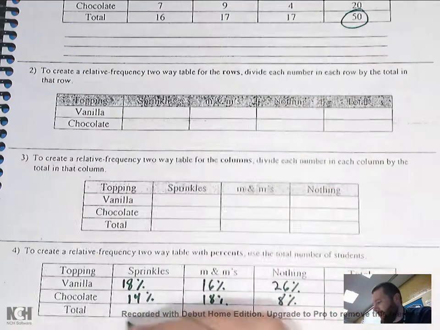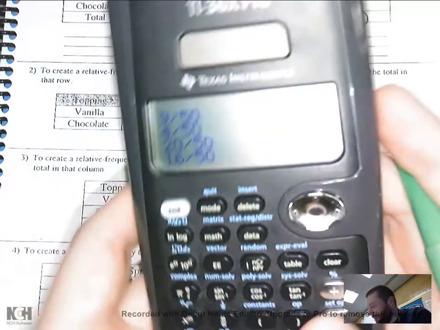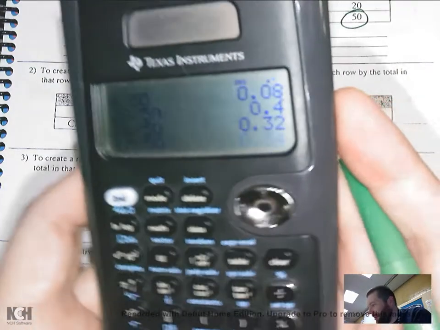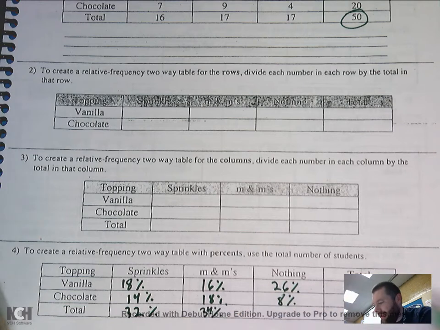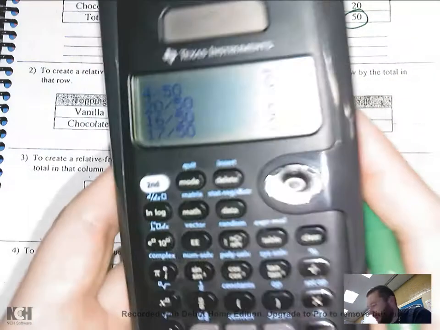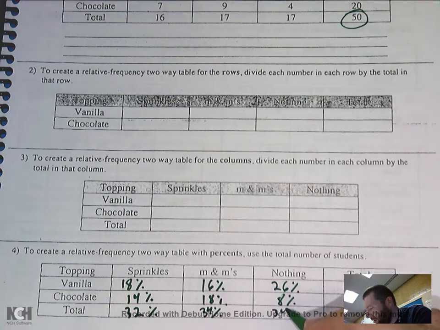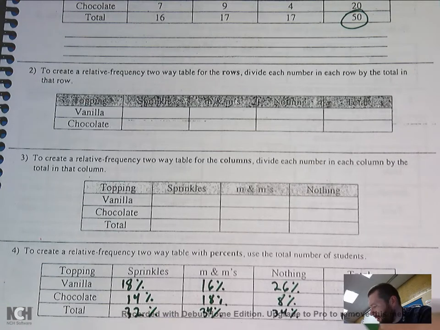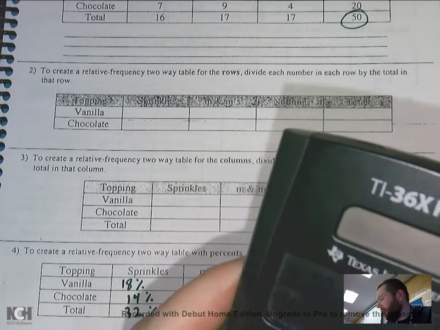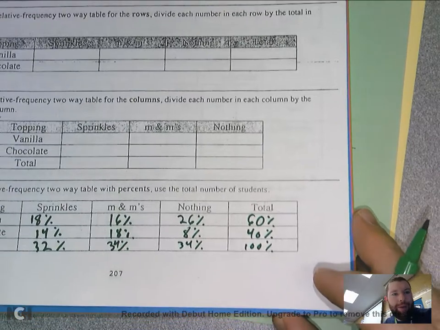16 divided by 50 is 32%. 32% like sprinkles. 17 divided by 50 is 34%. 34% like M&Ms. And 17%, so 34% like nothing on it. And that would bring us to 100%. 50 divided by 50 is 1, which would be 100%. Okay, that is a relative frequency table.